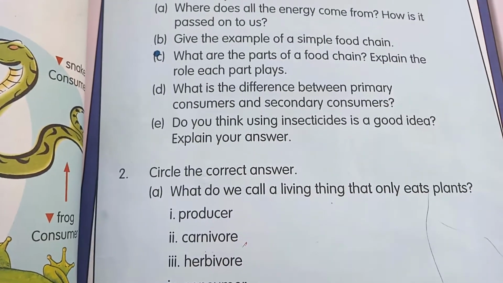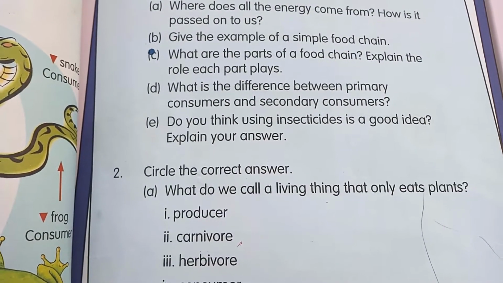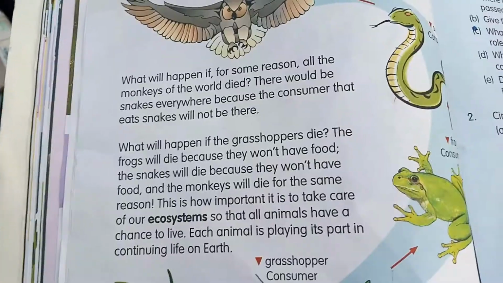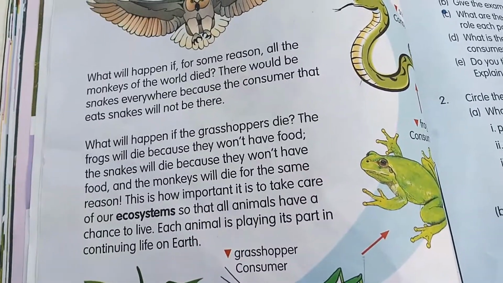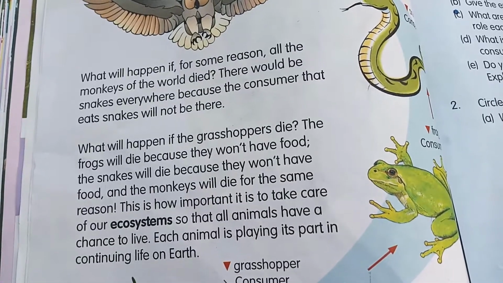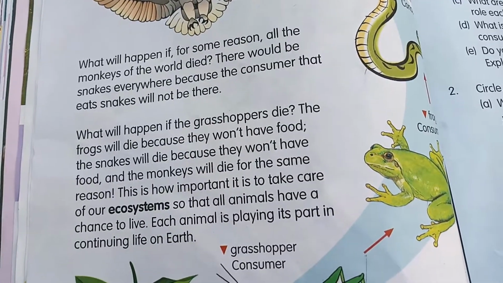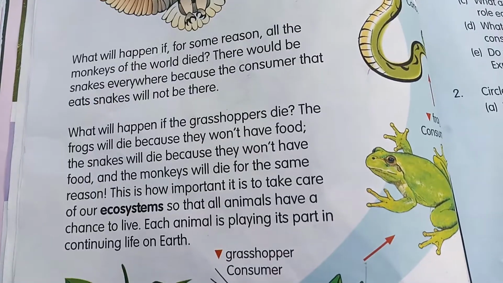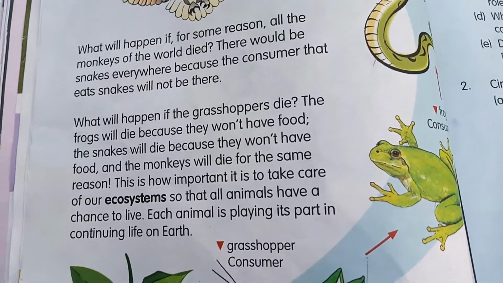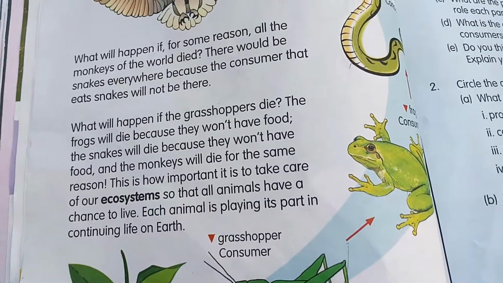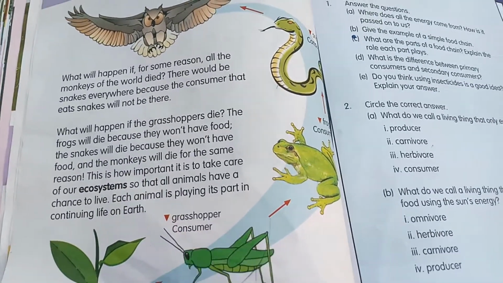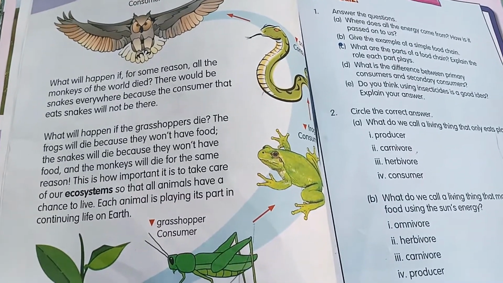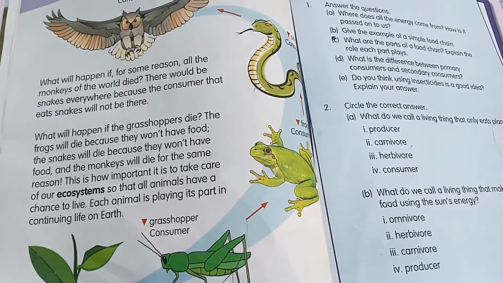Do you think using insecticide is a good idea? Explain your answer. The answer for this will be no. To use insecticides is not a good idea at all because when we use insecticides, the insects will be killed. So the other animals or organisms will not get their food. By doing so, the other animals will die from hunger and this will affect our ecosystem.